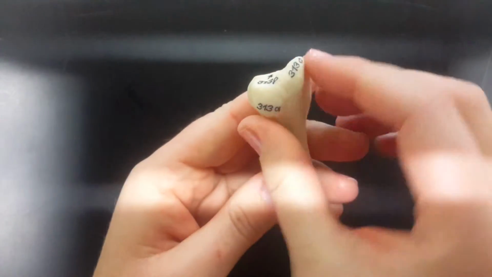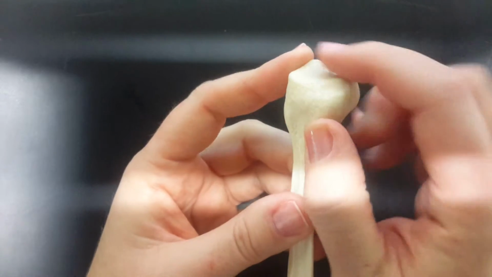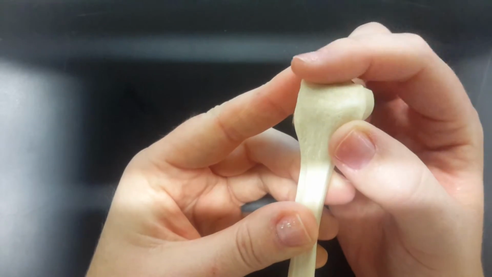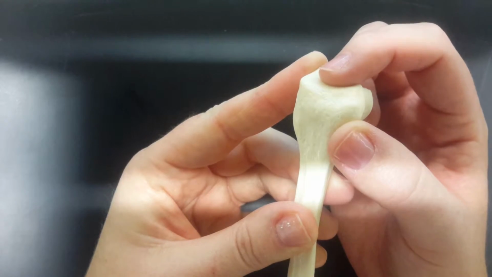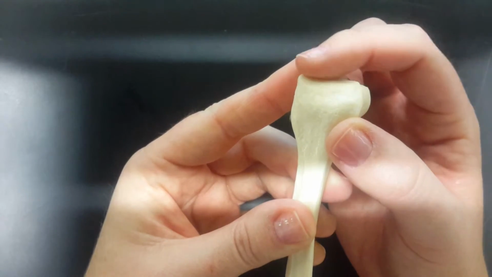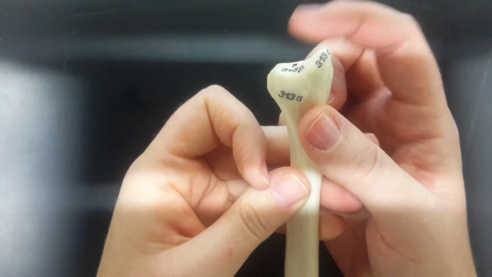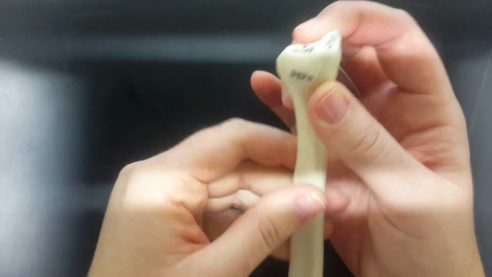The head is a little bit more rounded, and you should be able to see a smooth articulation, a smooth surface at the top. It's kind of flat at the top. It should be smooth, but it's fairly round or boxy. This would be the head of the fibula.